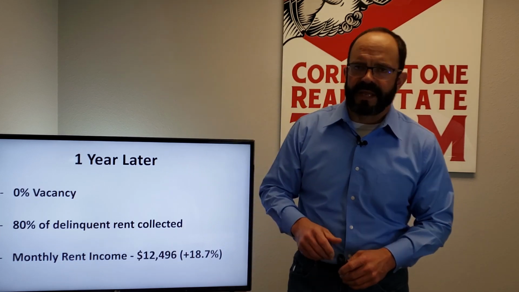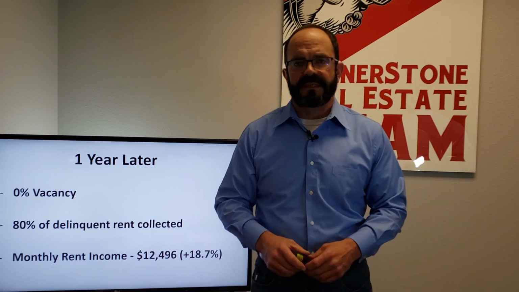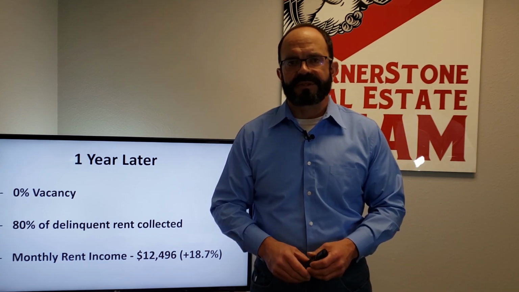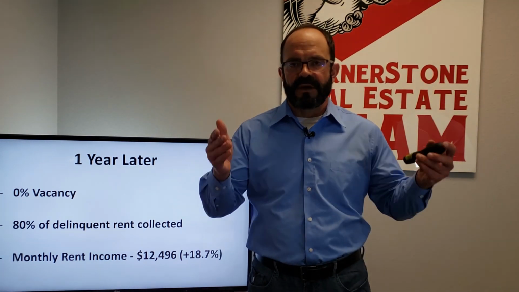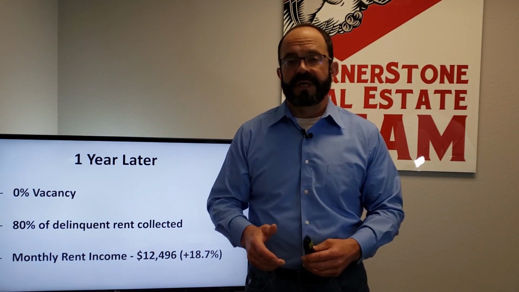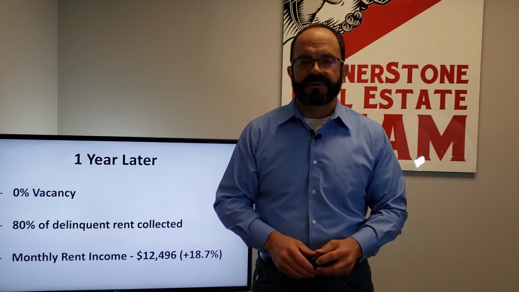So 1 year later, that property is at 0% vacancy. We were able to collect 80% of the delinquent rent, and the monthly rent income for the property itself had now gone up over 18% to almost $13,000 per month.